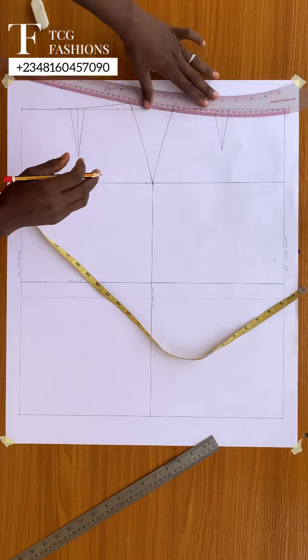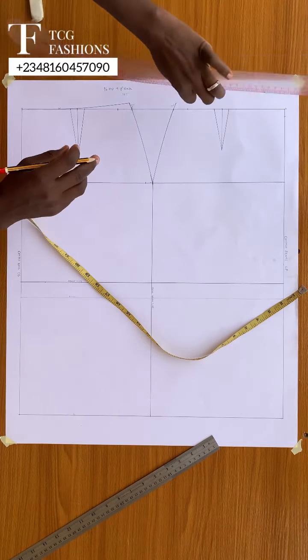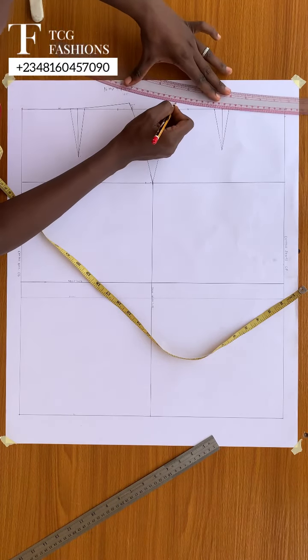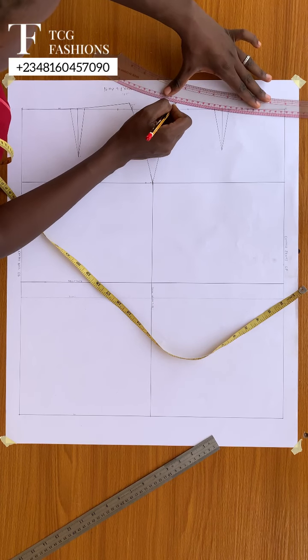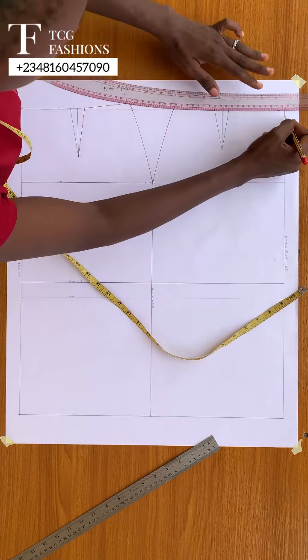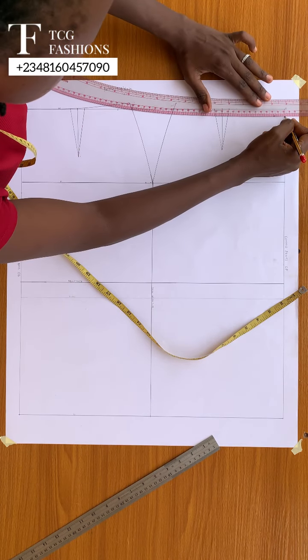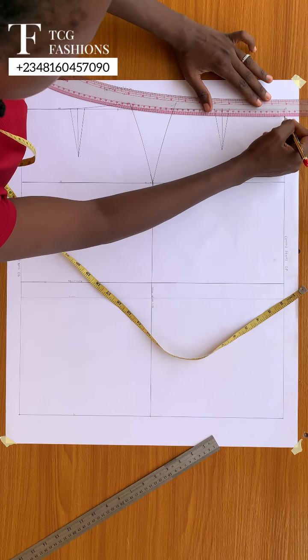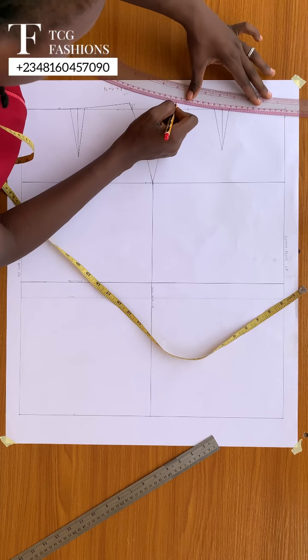I don't want the connection to be too curvy, so I will try and make it as smooth as possible. And same thing, you might need to make a straight line, like let's say 1/4 of an inch, so that you won't have a W there also.